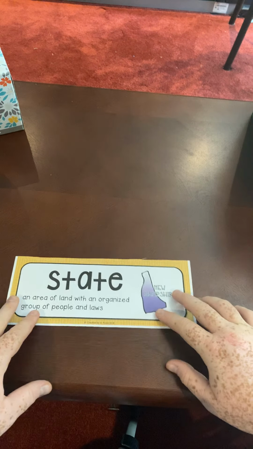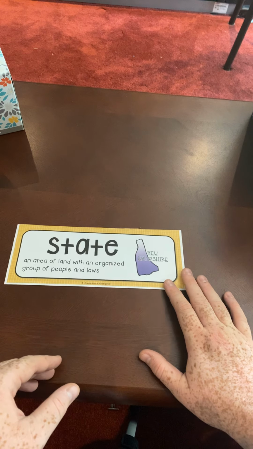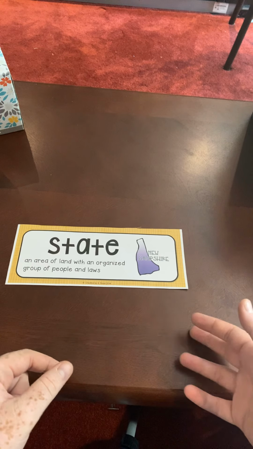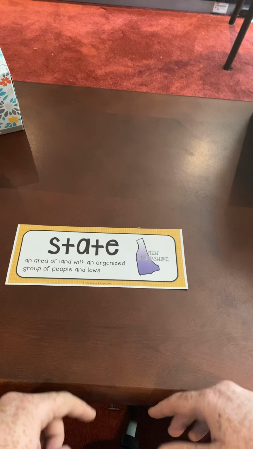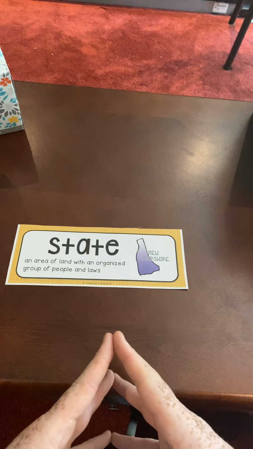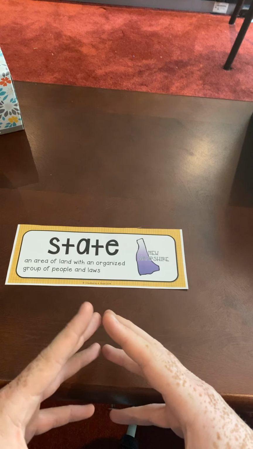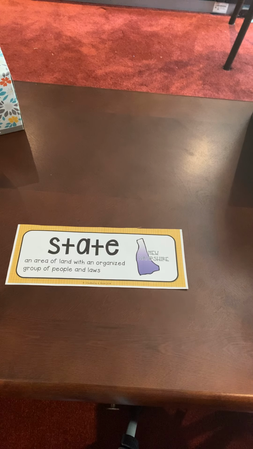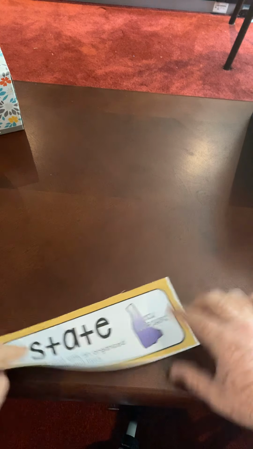Some bigger maps, like maybe of the United States, or possibly Mexico, which we read about in our ELA reading, show states. A state is an area of land with an organized group of people and laws. Here in the United States, we have 50 states, and in Mexico there are states too. It's just a chunk of land. The United States of America has been broken up into all these different chunks of land called states over time. We really started with the original 13 colonies, and we've grown into this giant United States of America.